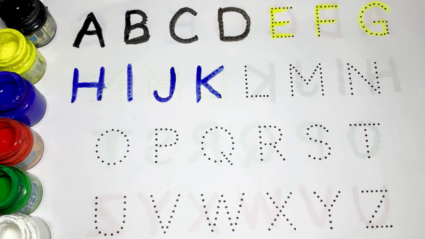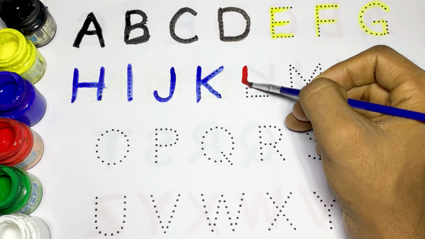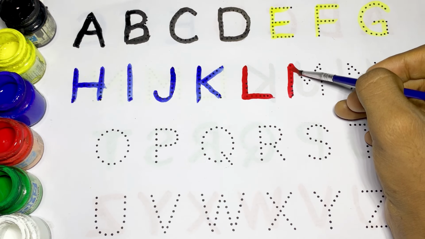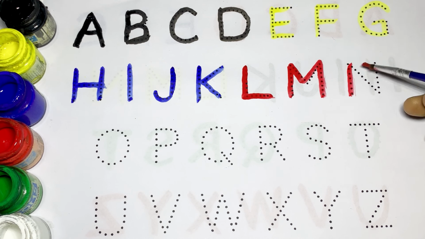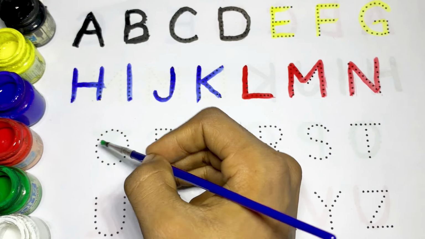The alphabets of L, and use red color. M. M for moon, M for mango. N. N for nose, N for nest. Kids, now draw O. O for orange, O for octopus, and use green color.